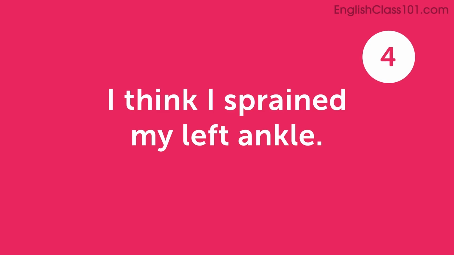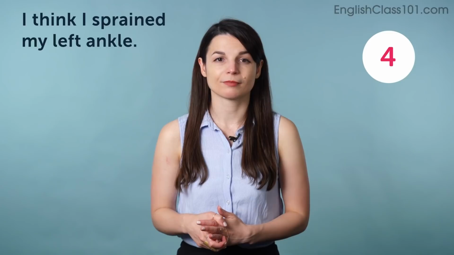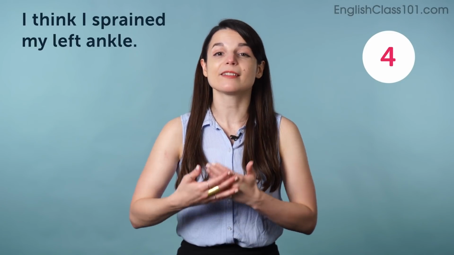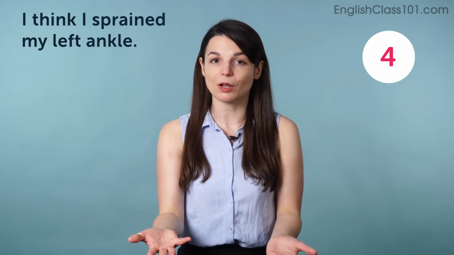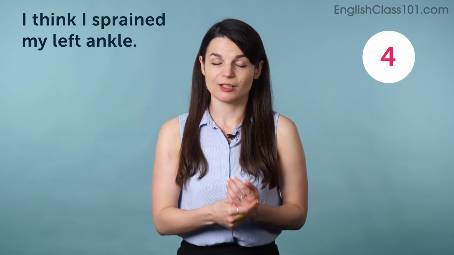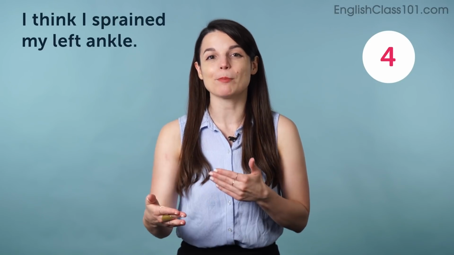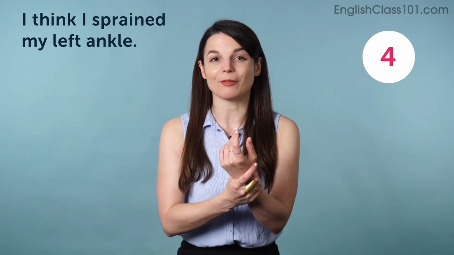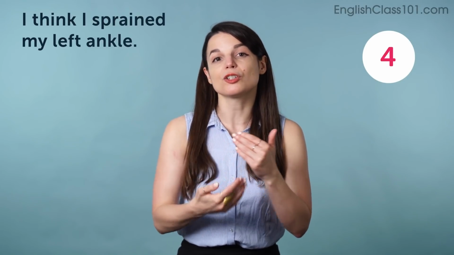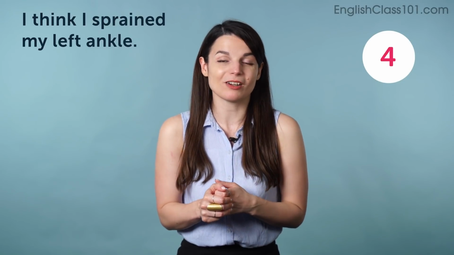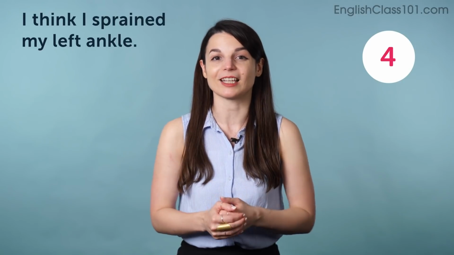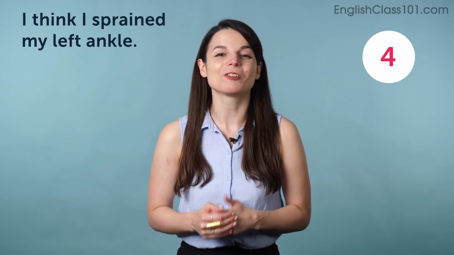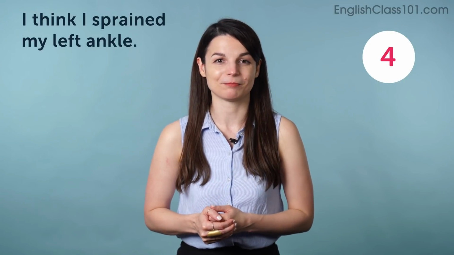I think I sprained my left ankle. Okay, so this is an example of a more specific way of explaining your condition. So in this case, a sprain is a type of sports injury, and we tend to see it around the ankles or maybe around the wrists too. So if you think that you know what type of injury you're experiencing, you can express that with something like this. I think I sprained my ankle in this case. Okay, let's go to another way to express your feeling.